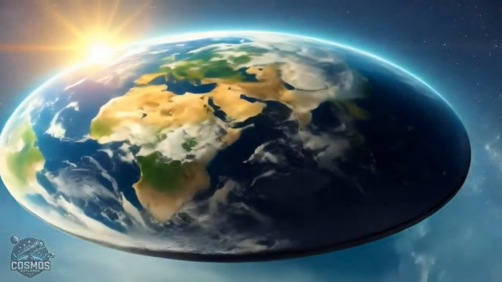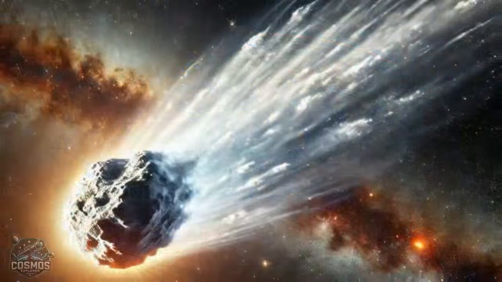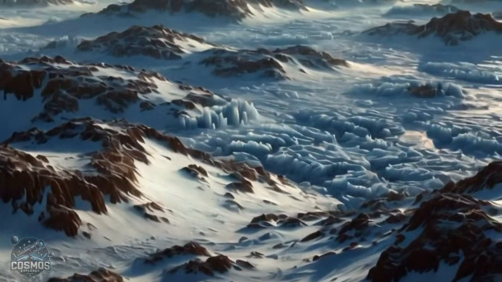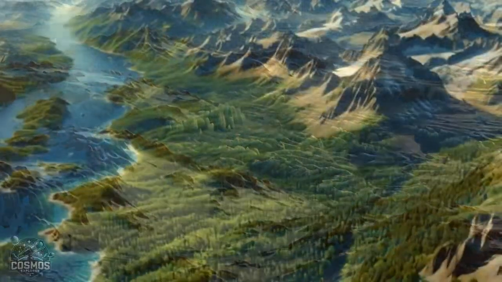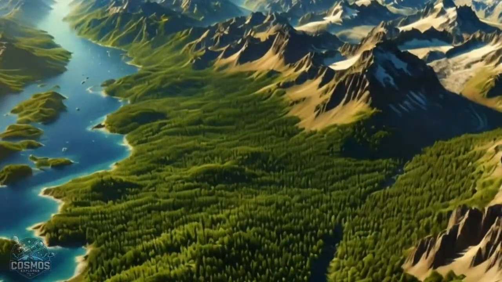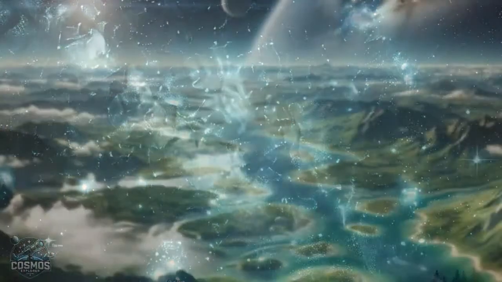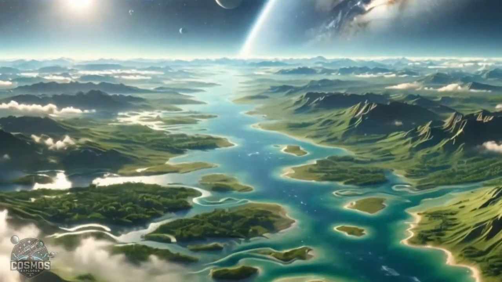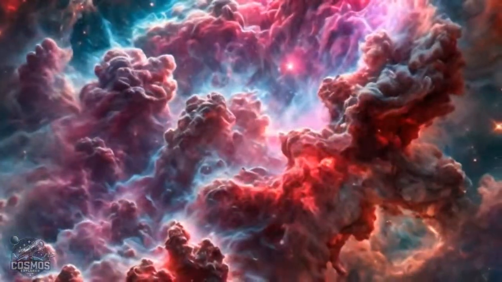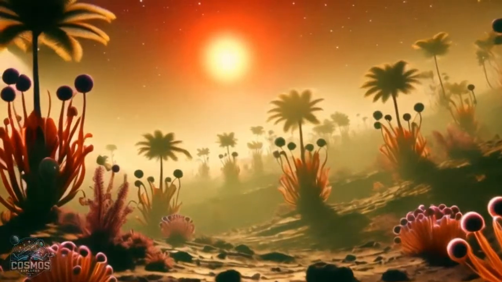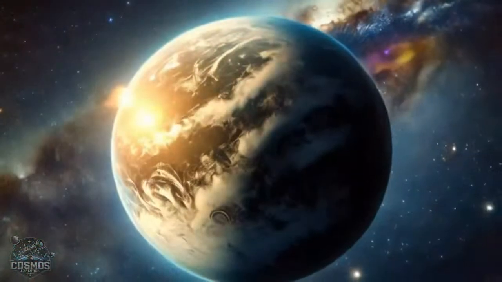Studying the companions of the Milky Way not only informs us about local processes, but also complements our understanding of galactic behavior across the universe. These discoveries illuminate the intricate web of interactions that define galaxy formation and evolution, ultimately enhancing our comprehension of the cosmos as a whole.